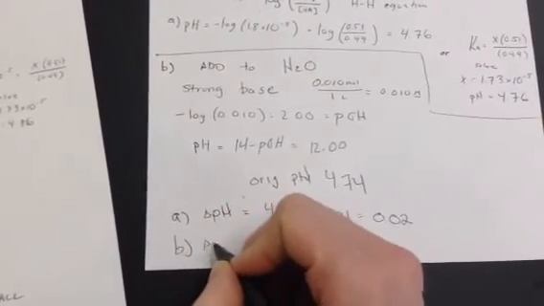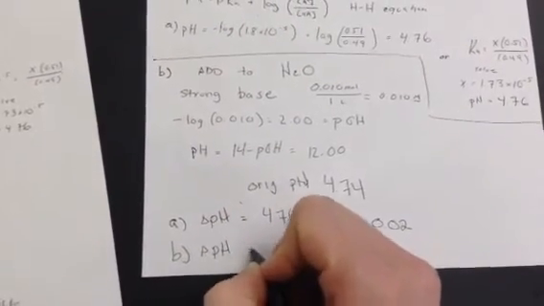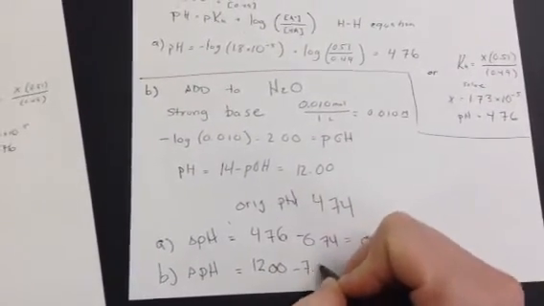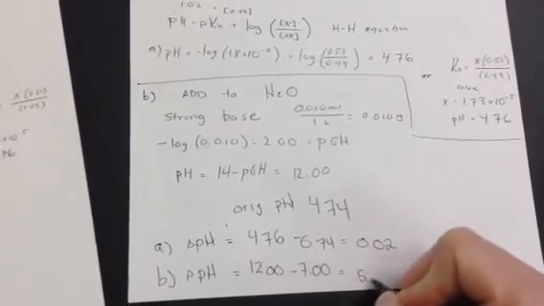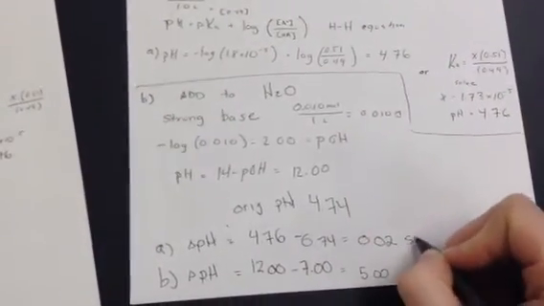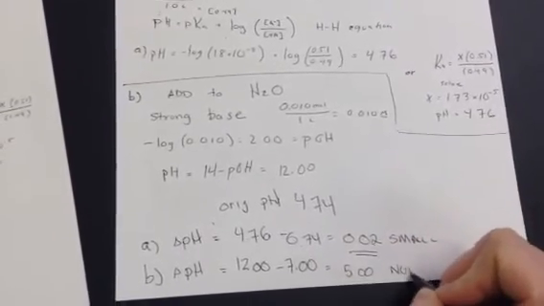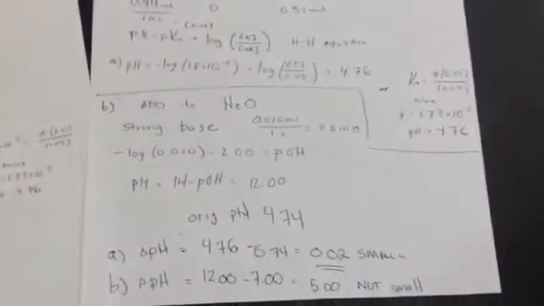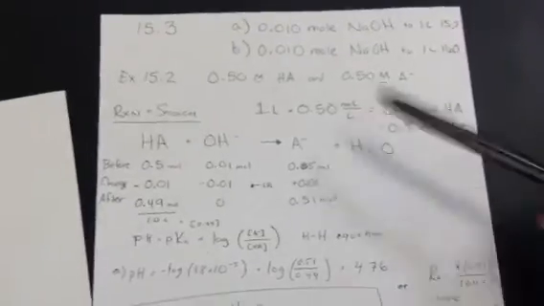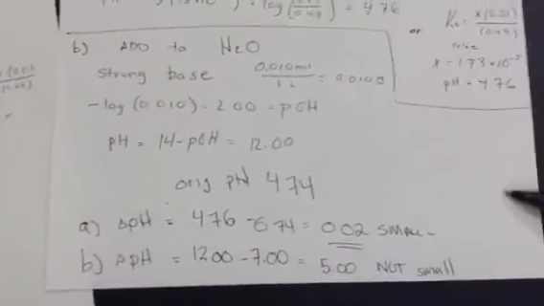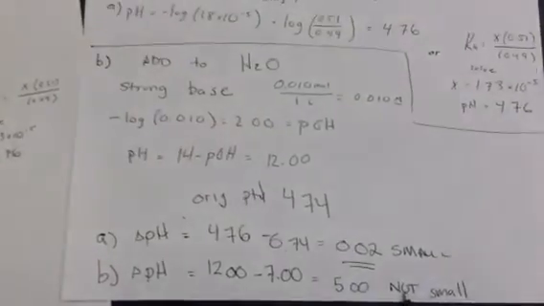If we look at our change in pH when we add to water, our new pH is 12. Now water is neutral, so that'd be 7. Our change is 5. Wow, look at this. This is small. This is not small. The purpose of a buffer is to resist change in pH, so that's what this problem proves. When we have a buffer and we add a strong base to it, the pH only changes a little bit. When you compare it to water, it changes a lot.